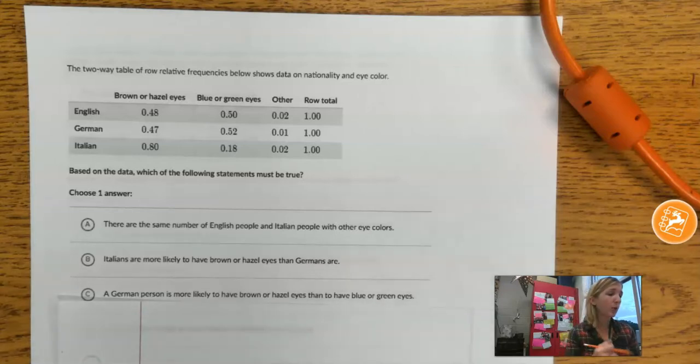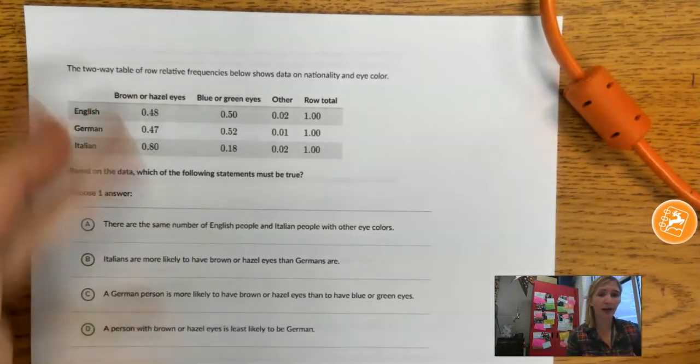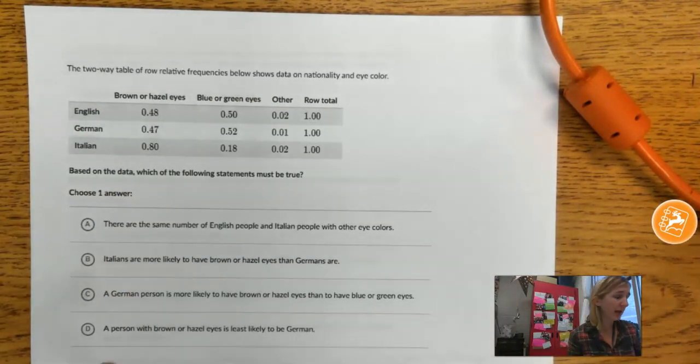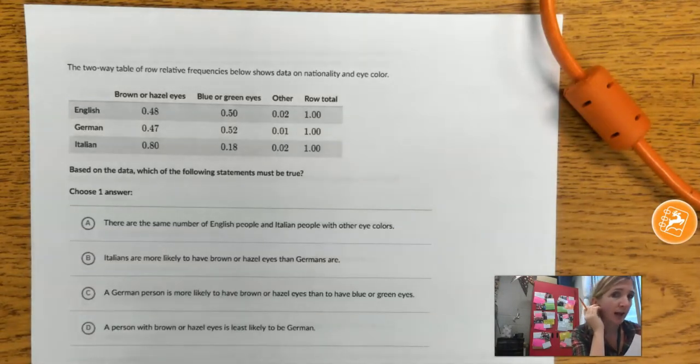I'm going to go ahead and go over that interpreting two-way tables Khan Academy. So I have 2 of the Khan Academy problems to review with you. And then once you watch this video, we have a 4-question exit ticket with AP practice questions. All right, so the two-way row relative frequencies below shows data on nationality and eye color.